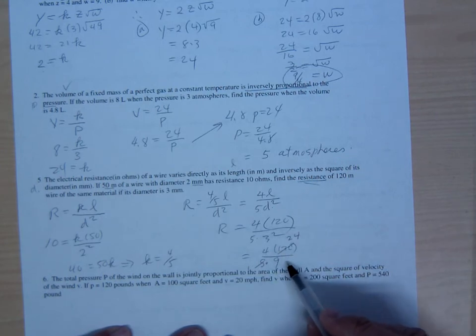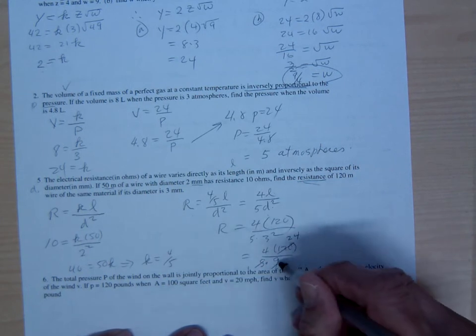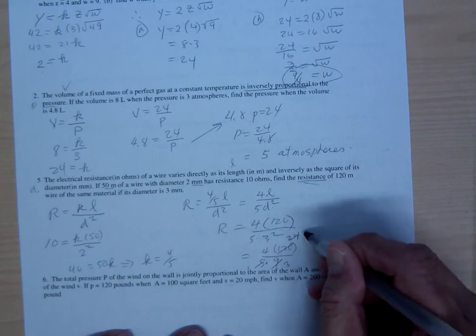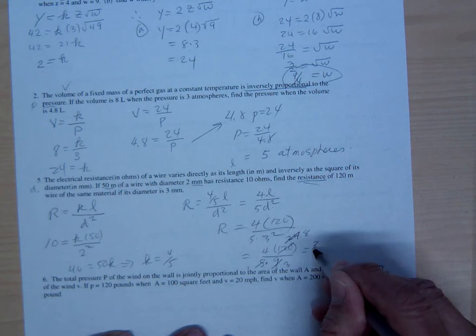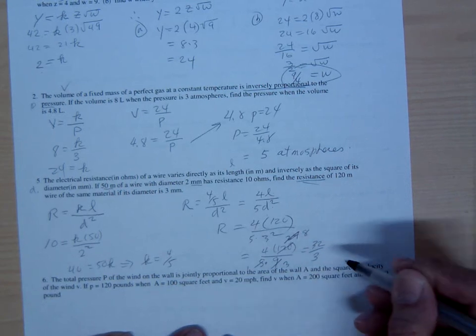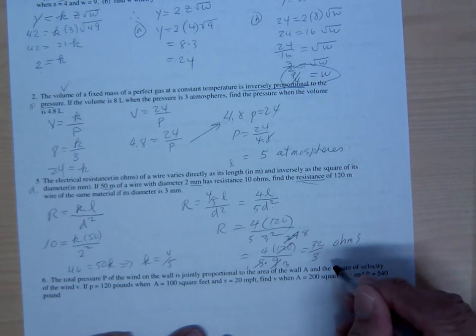Now there's a common factor between 9 and 24: 3 going into 9 3 times, and 3 going into 24 8 times. So it will be 32 over 3, and that's how many ohms you have. If you want to convert it to a decimal, it would be 10.6 with a bar on top, or 10 2/3. Okay.